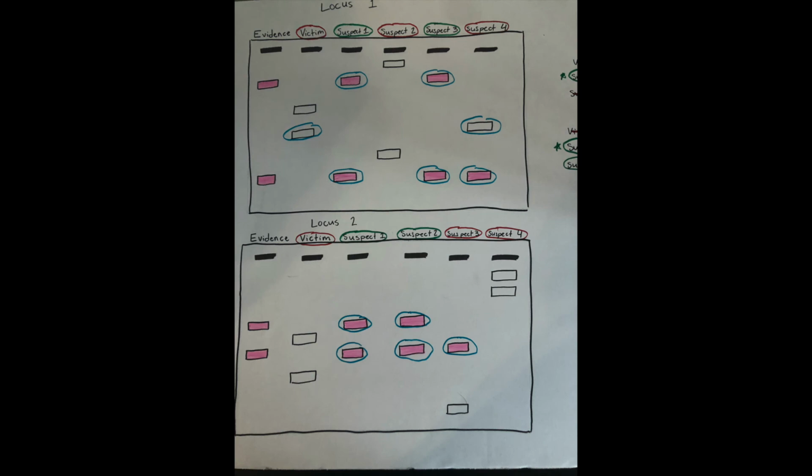Now that you've figured out which of your dogs is the offender, you want to figure out which of your pets are related. Suspects 1 and 3 share one allele, suspects 1, 3, and 4 share another allele, and the victim and suspect 4 share one allele, which means you're kind of related to your cat. How cool is that? Suspects 1 and 2 share one allele on locus 2, and suspects 1, 2, and 3 share another group of alleles on locus 2.